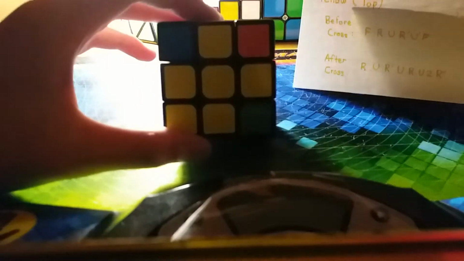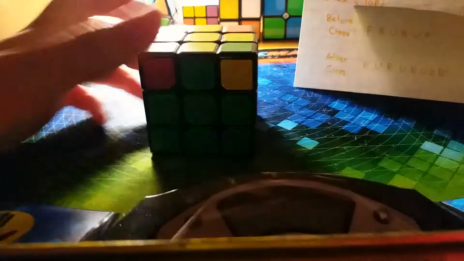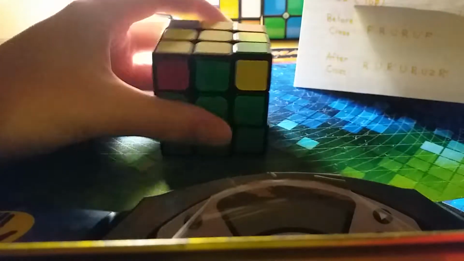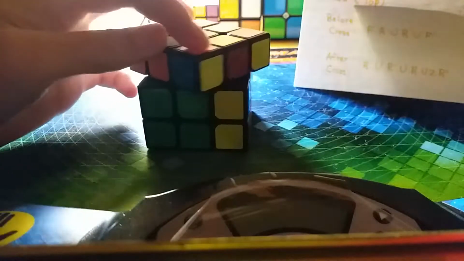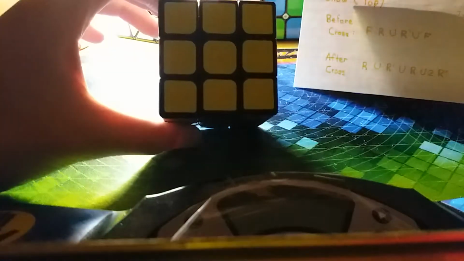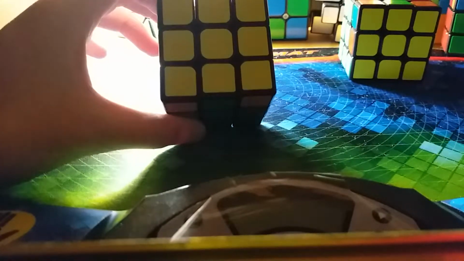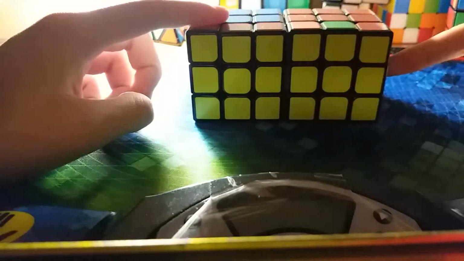So whenever you have the fish, this side is going to be the side where you do that algorithm right there. And you're going to do the same thing. R, U, R prime, U, R, U2, R prime. And now you have the entire yellow solved right here, as demonstrated on this cube.